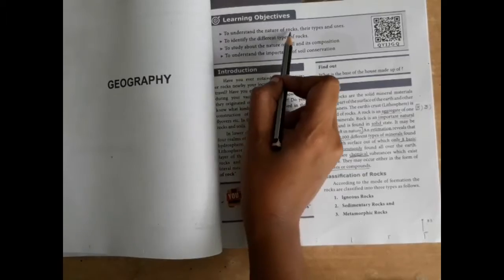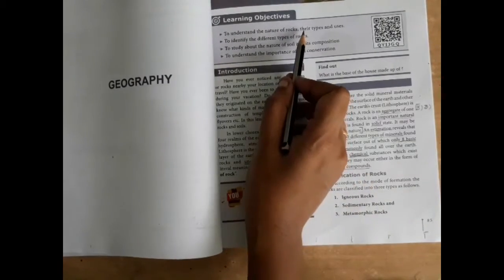Now we are going to see the types of rocks. Here we saw the nature of the rocks, and now we are going to see their types. Classification of rocks. There are 3 different types of rocks: igneous rocks, sedimentary rocks and metamorphic rocks.